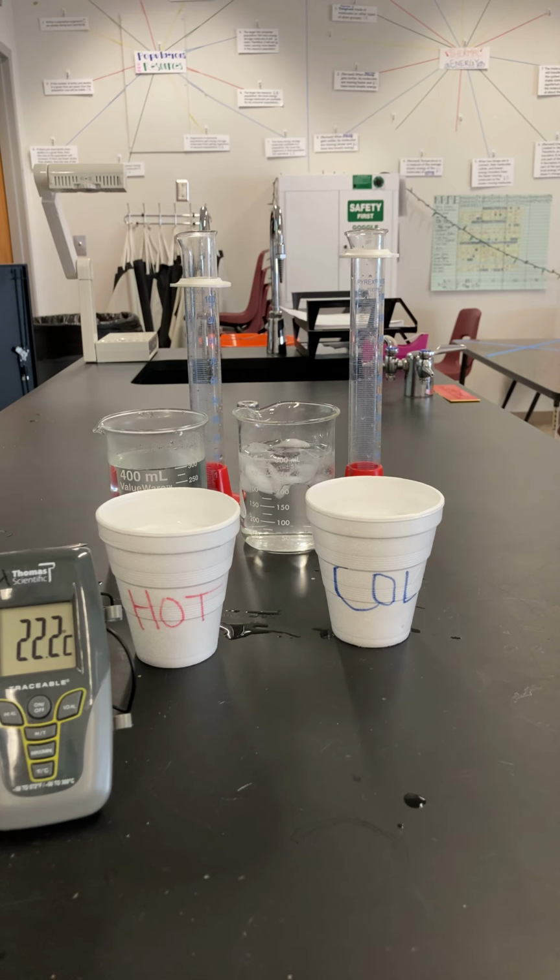All right, this is part 3 of the lab. It's just like part 2 where we're doing unequal masses of hot and cold water, except for part 3, we're gonna flip-flop. So last on part 2, we did 120 milliliters of hot water and 80 milliliters of cold for a total of 200 milliliters. This time we're gonna flip-flop it and we're gonna do a little bit more cold water than hot.